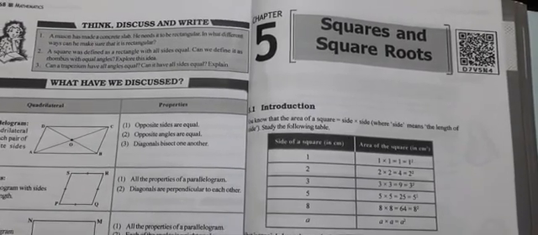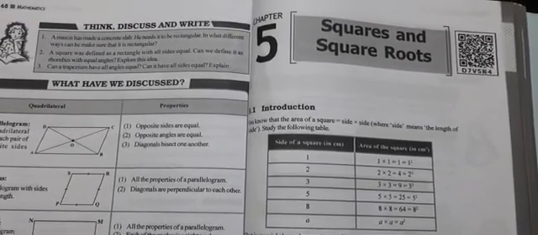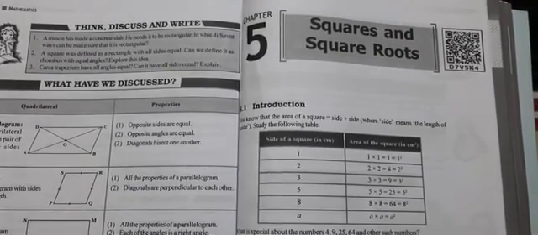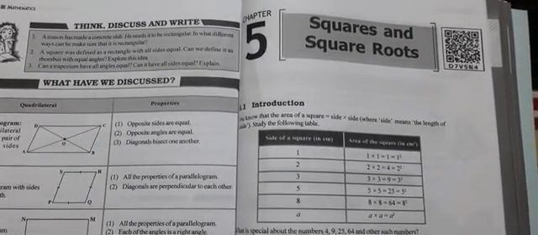Good morning, children. So in the last class, we have completed rational numbers. Today, moving on to the next chapter, squares and square root. We'll just go with the introduction to it.